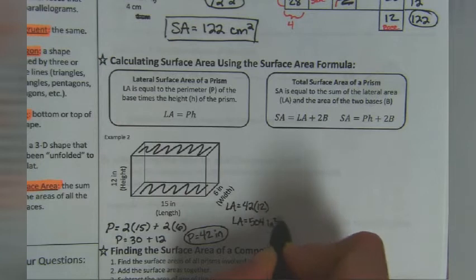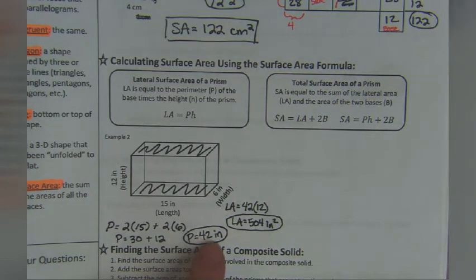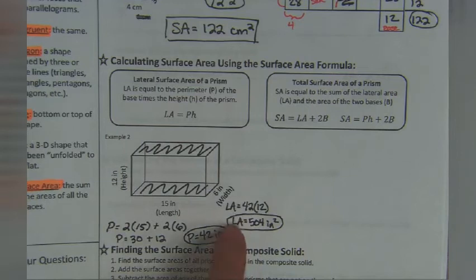Remember, guys, area, units squared. Okay, perimeter, just my unit, so just inches. Once we have it be an area, so lateral area, we have units squared, so inches squared.